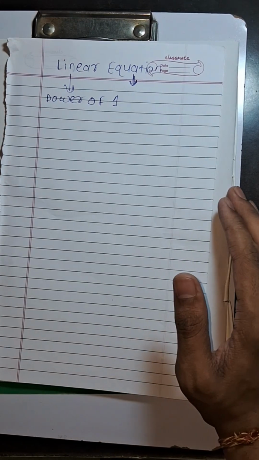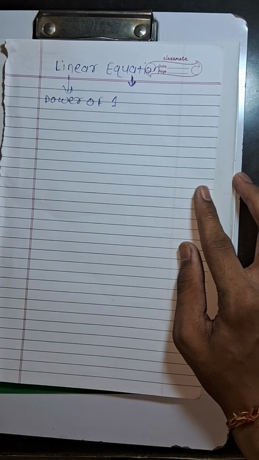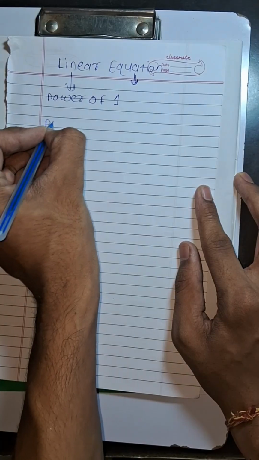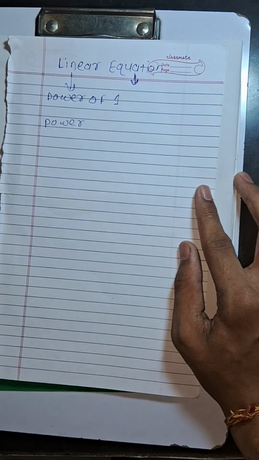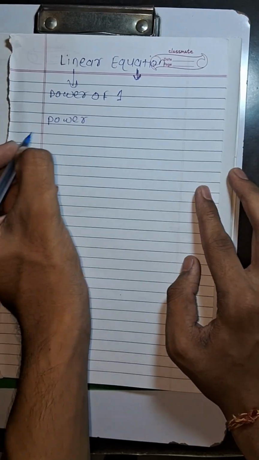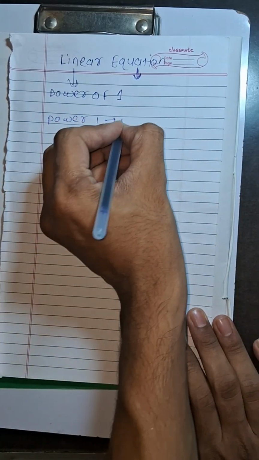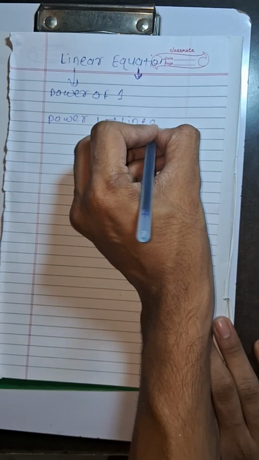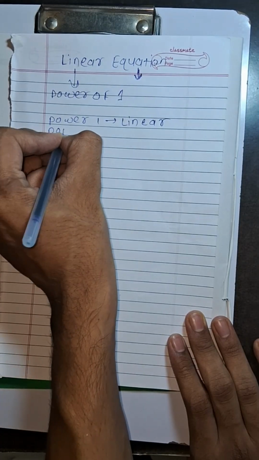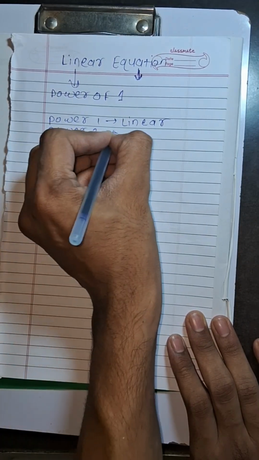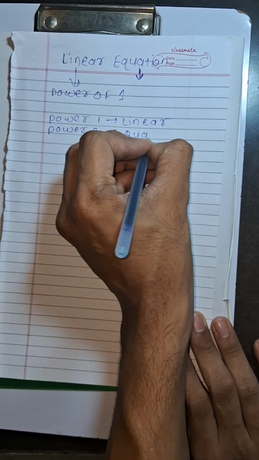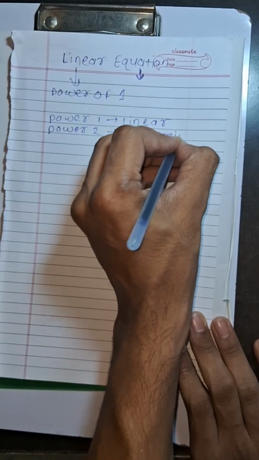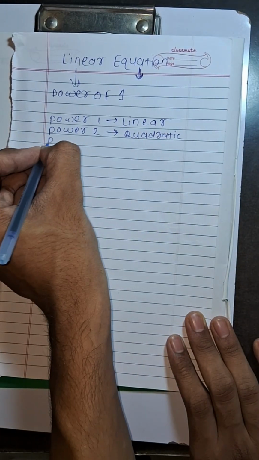If it has power 2, it's called quadratic.